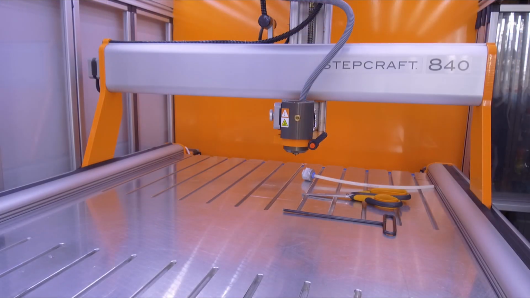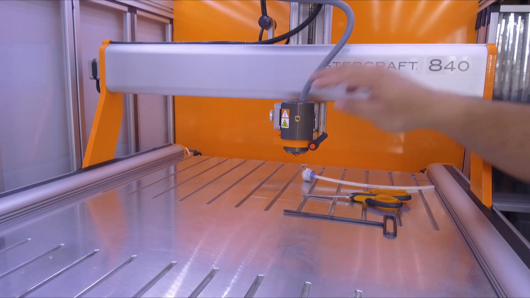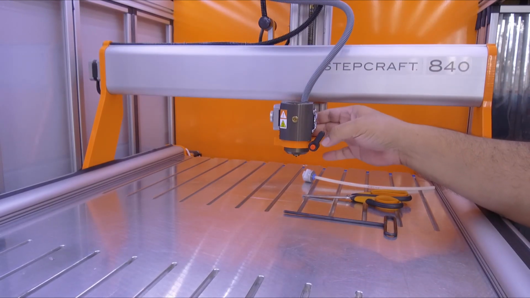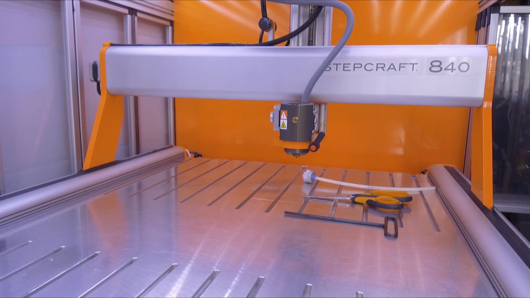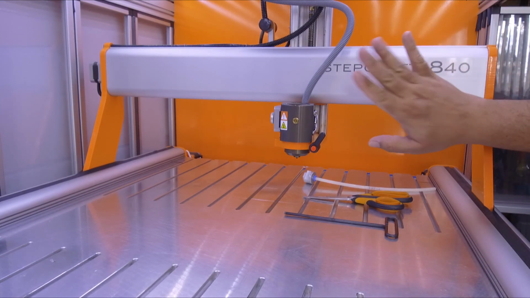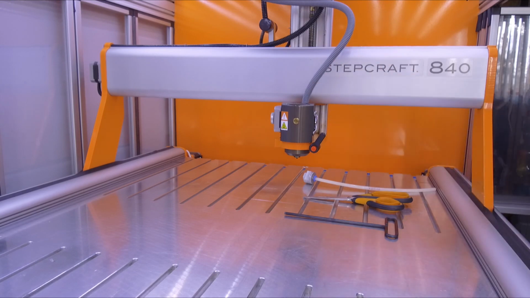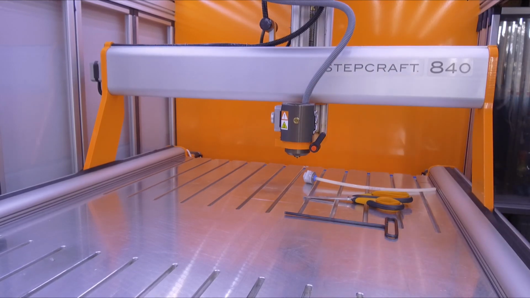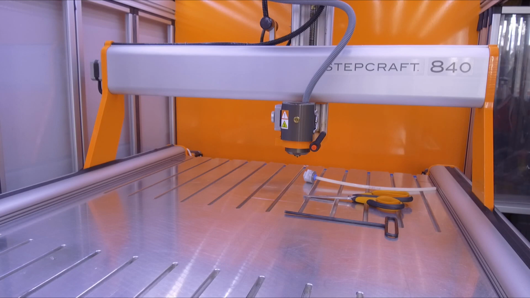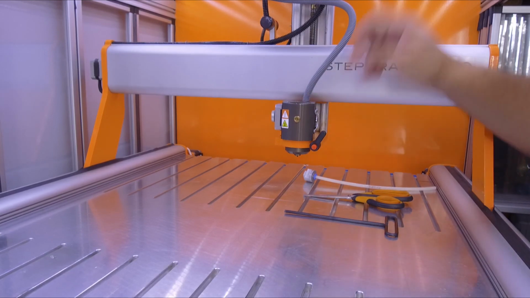Okay, after setting up the toolpad, we need to set up the 3D printer head. And for this, I already homed the machine and put the gantry here. And I have to turn on the head so it will heat up.